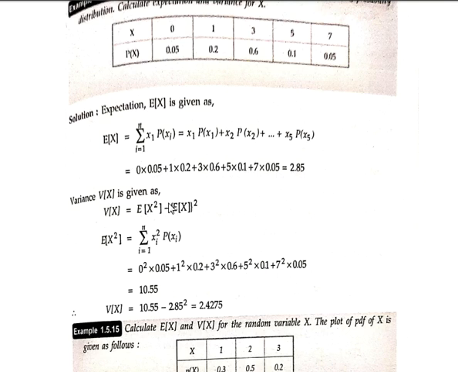So E of x square we need to find in a similar fashion, wherein this becomes x square. By using that formula, if we calculate, we are getting 10.55, and this is 2.85. So when we subtract, we are getting 2.4275.